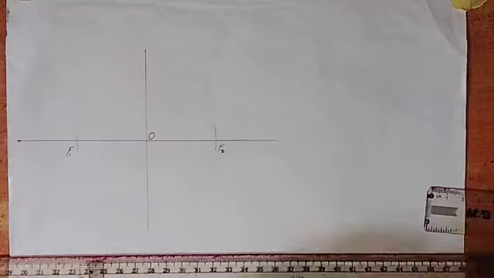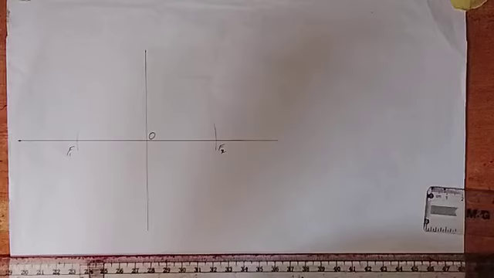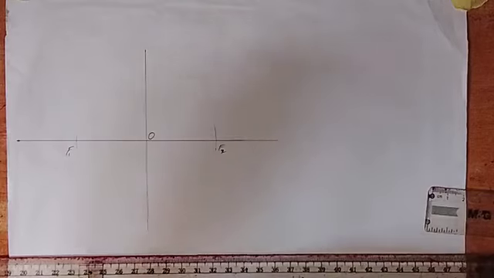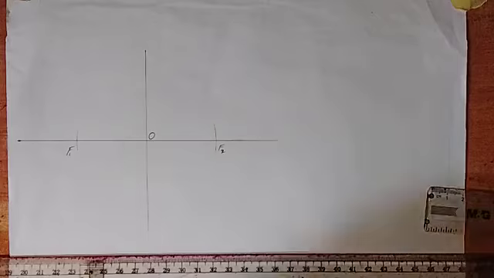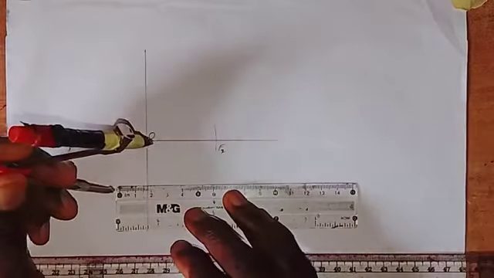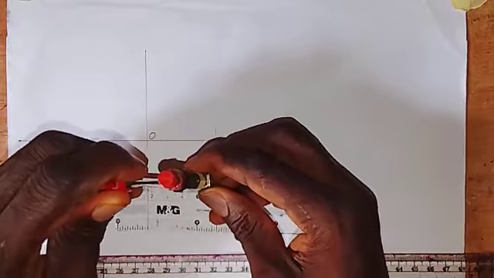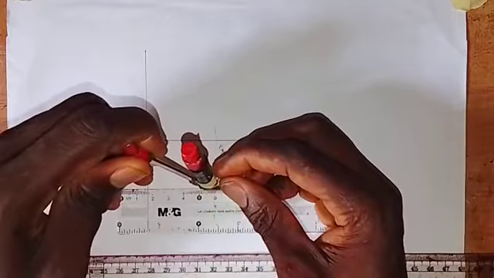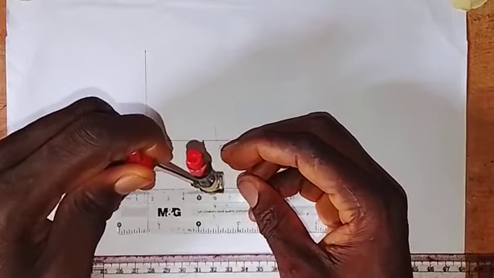Okay. Now the next thing that we are going to do is to locate the vertices of the ellipse. Now as we are told that the sum of the distances of point P from F1 and F2 is equal to 120 millimeters, what that means is that the major axis of the ellipse is 120 millimeters. So what we are to do now is that we take a measurement of 60 millimeters, which is half of 120.